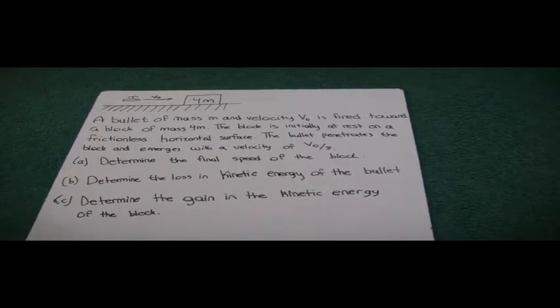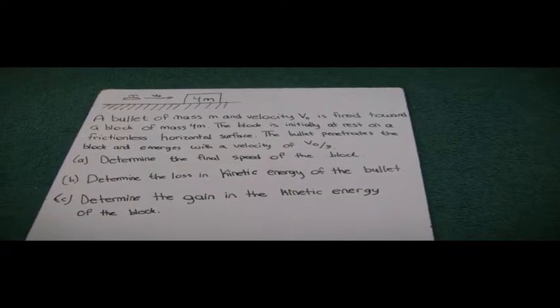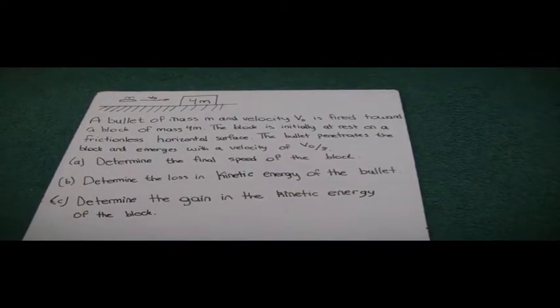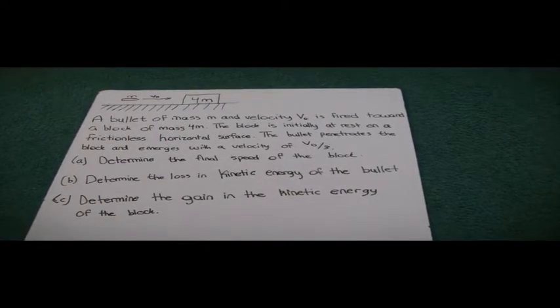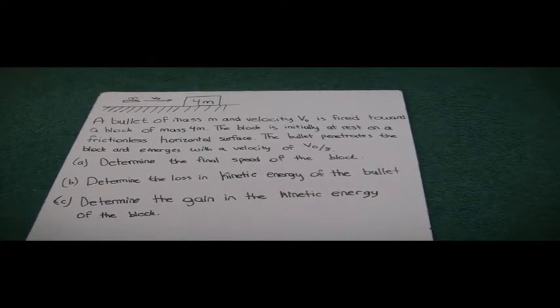A. Determine the final speed of the block. B. Determine the loss in kinetic energy of the bullet. C. Determine the gain in kinetic energy of the block. Up top, you can see we have a diagram of what's going on. You have the bullet of mass m with velocity VO going into the block of mass 4m on a frictionless surface. Using this diagram, we're going to make a before and after diagram.